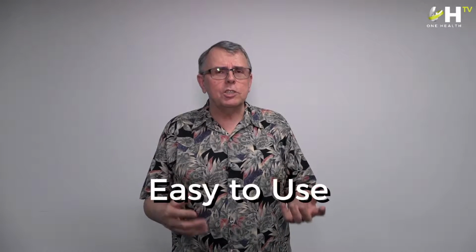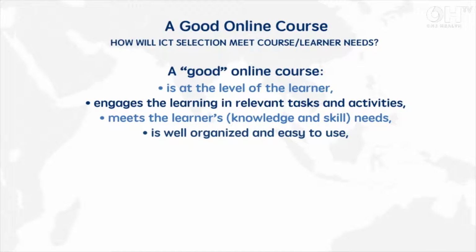In the process of doing that, you want to create a course that's easy to use and well organized. It's clear to the learner what comes next, how they get there, and how long they should be spending. If they have to leave the course or a lesson in the middle, they should be able to come back into that learning without having to start at the beginning and work their way through. So you want to make ways to get in and out of the course fairly easy.